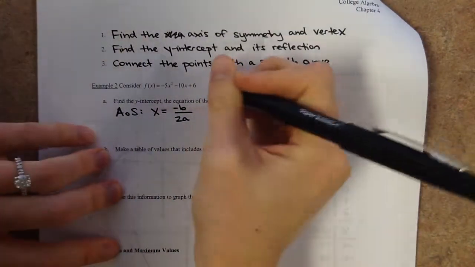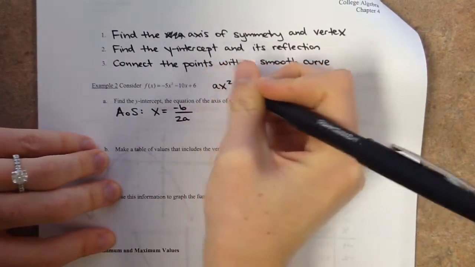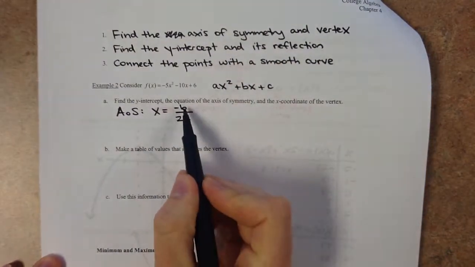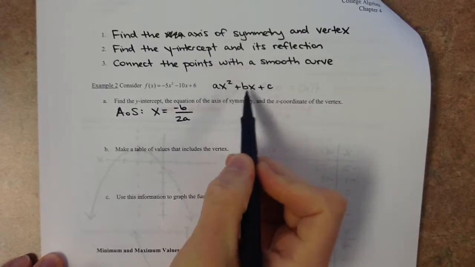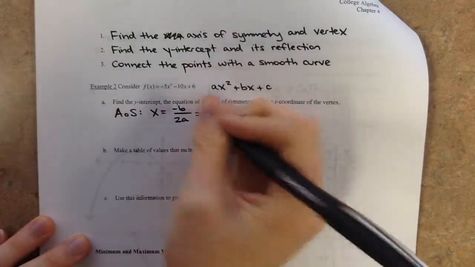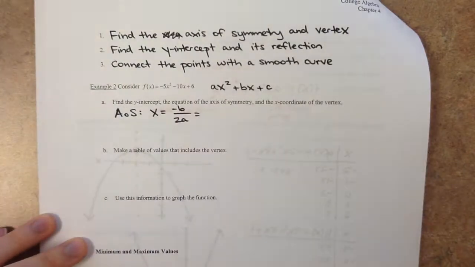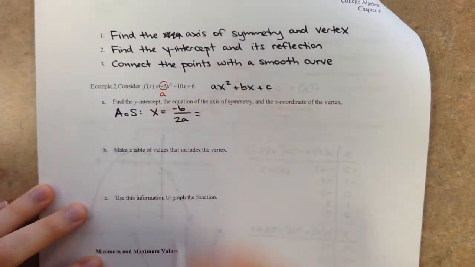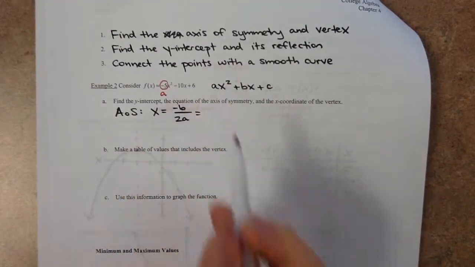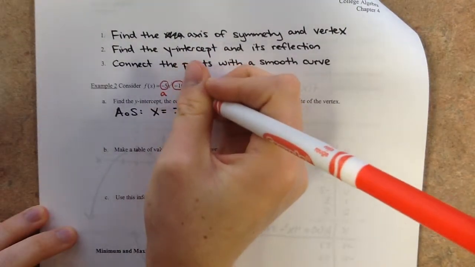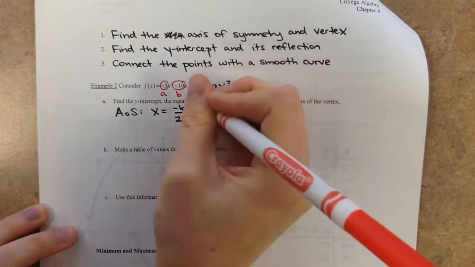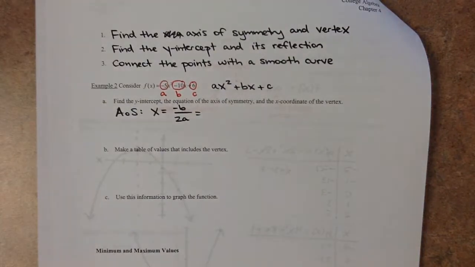So again, let me quickly write down standard form. It is ax squared plus bx plus c. So again, when I talk about b, I'm talking about the number that's attached in front of the x. So here I want negative b. Well, if we look right here, let's label these numbers. So this right here is a. So that's negative 5. That's the number attached to the x squared. Negative 10 is b. That's the number attached to the x. And then 6 is c. So just so we know exactly what those numbers are when we talk about a and b and c.